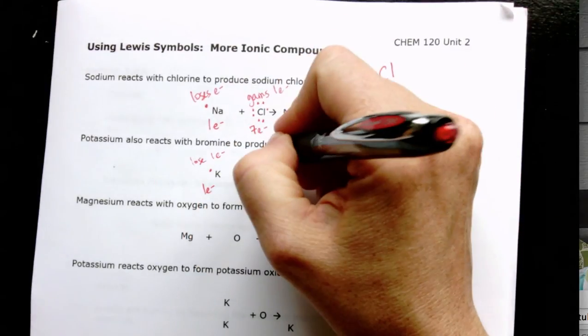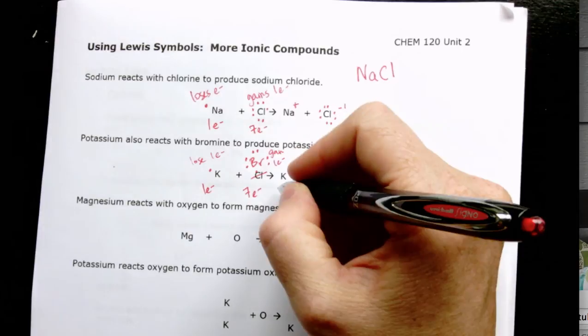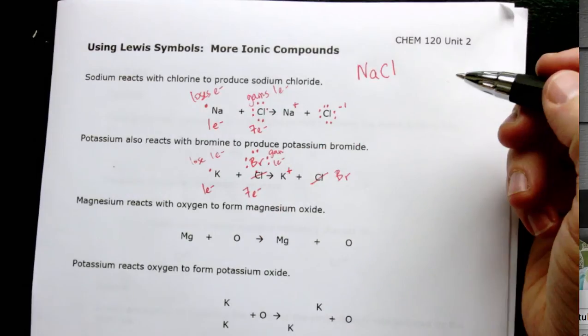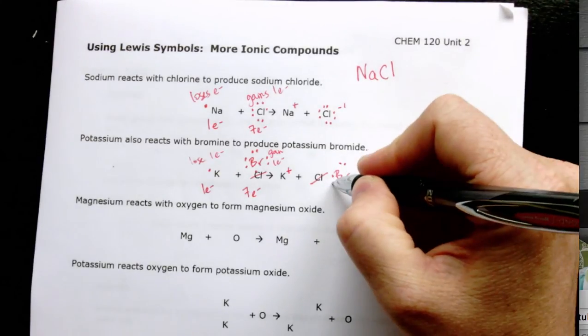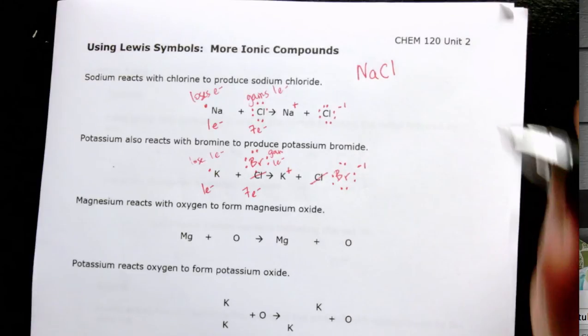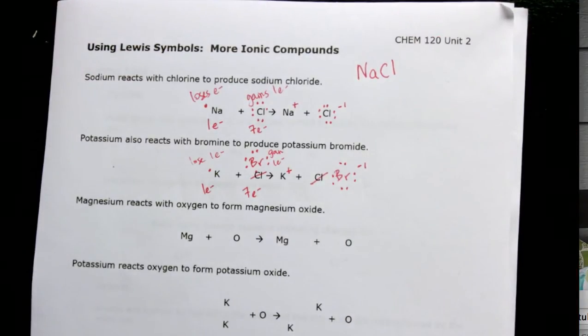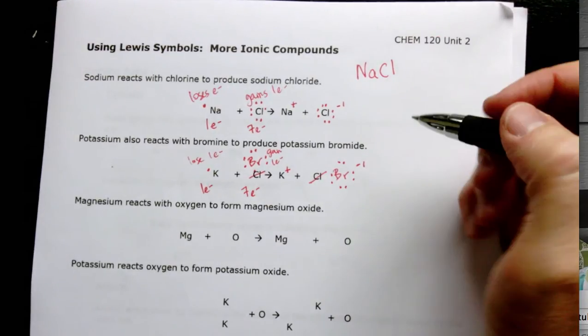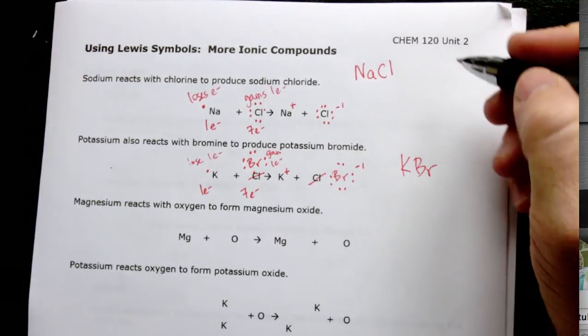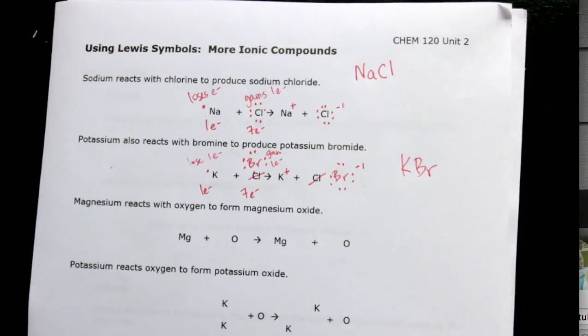This is going to gain 1 electron. So now you have potassium +1, and then you have bromide ion, the -1. Now, the formula for potassium bromide will look like this, because it's just 1 to 1.